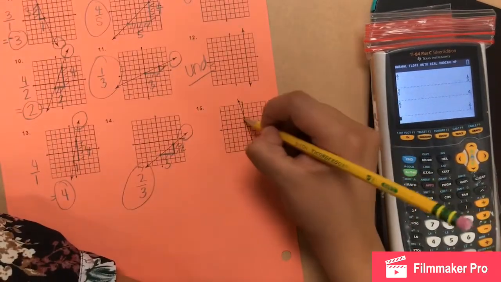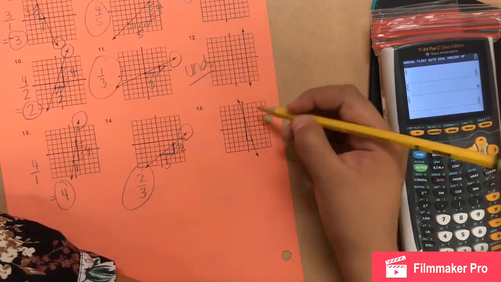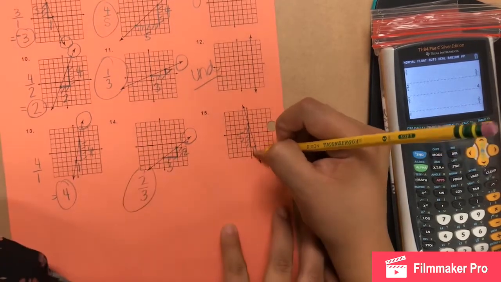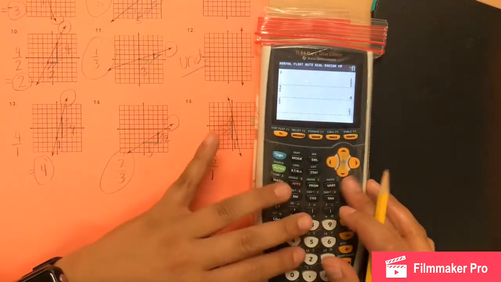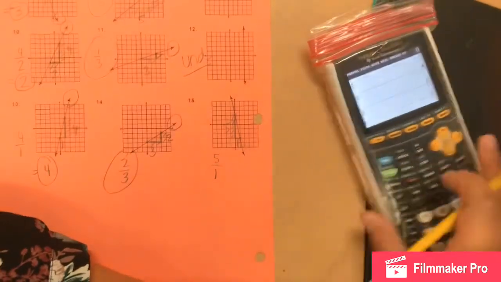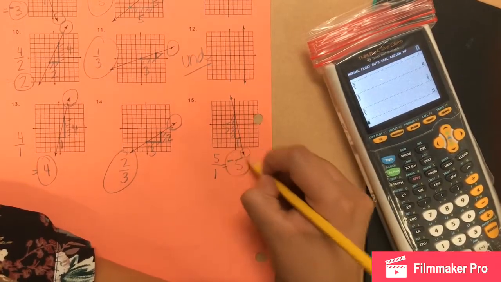Last one, I have 2 dots. I draw that L, and then I count 1, 2, 3, 4, 5, and 1. It is rise over run, so it's 5 over 1, which when I type in, is 5. Since that line is pointed down, it's negative 5.